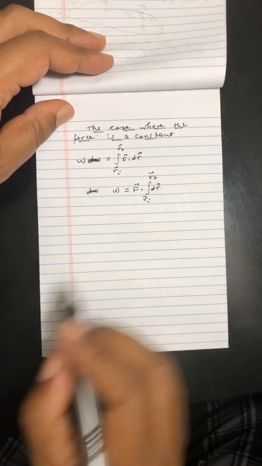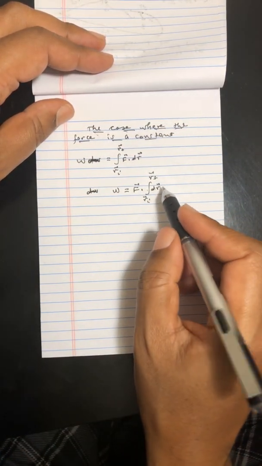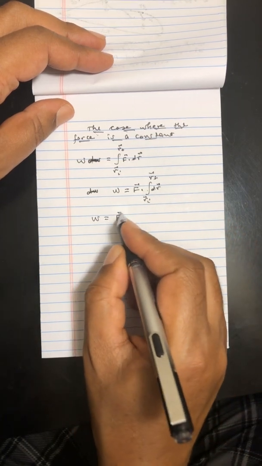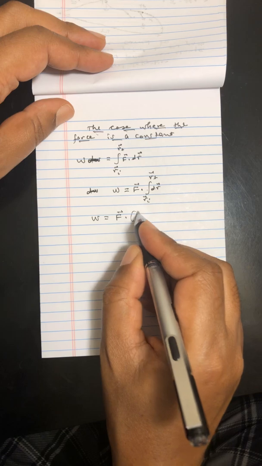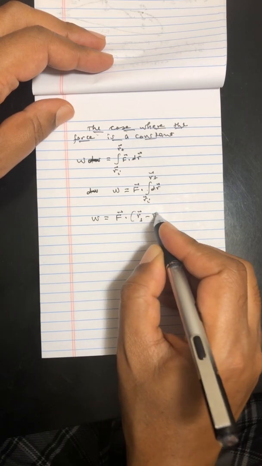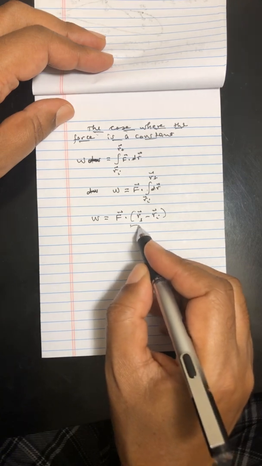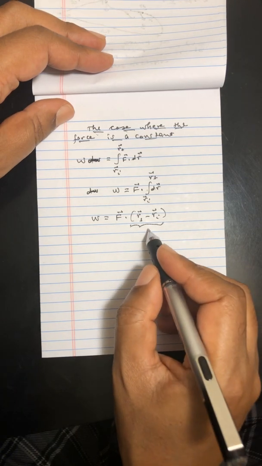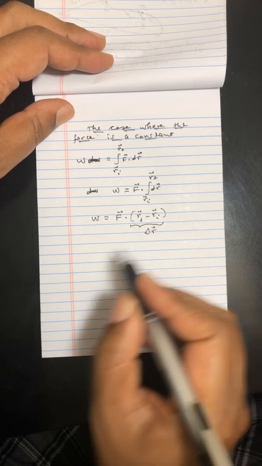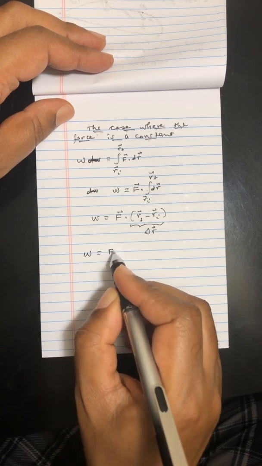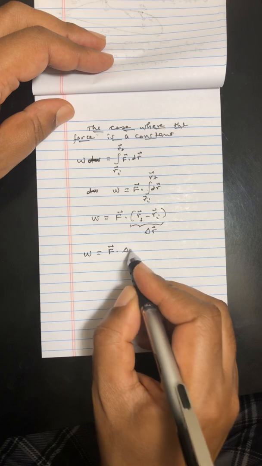Okay, but what does it equal? This is simply rf minus ri. So the work equals F dotted with the final position vector minus the initial position vector, and this is simply the displacement vector. So if the force is a constant, you've got work equals force dotted with delta r.